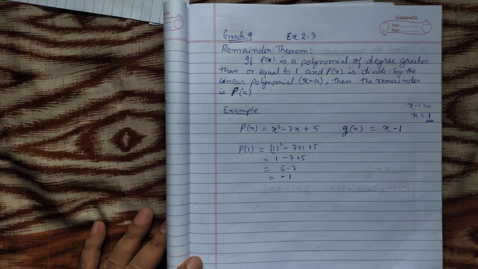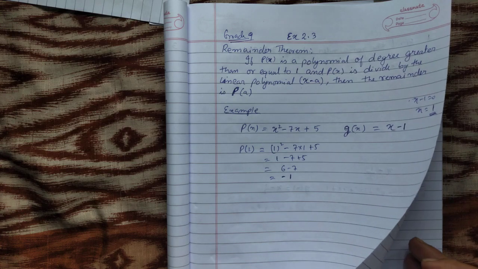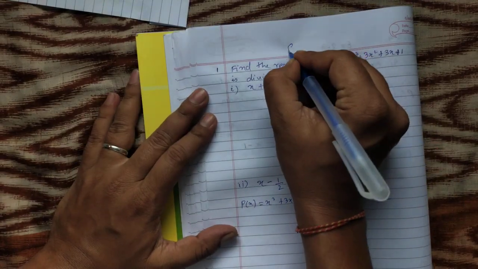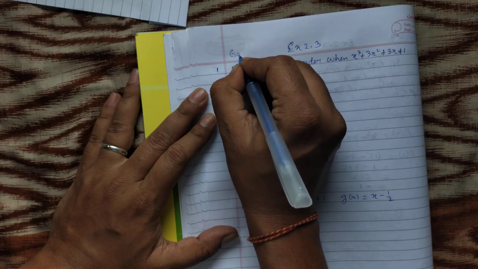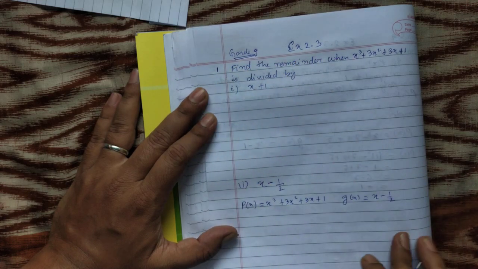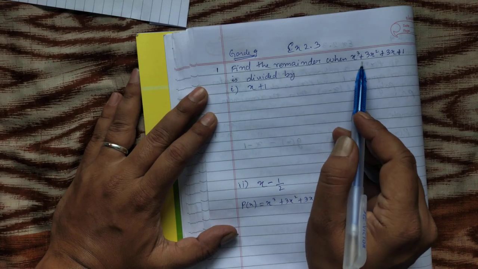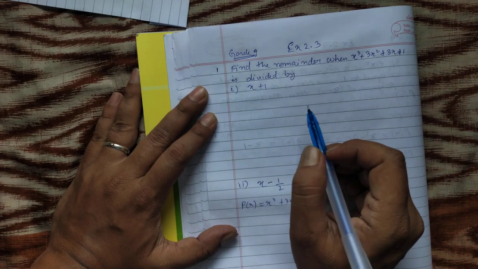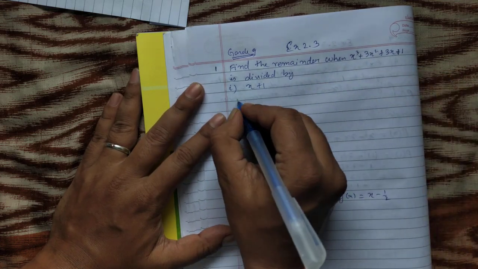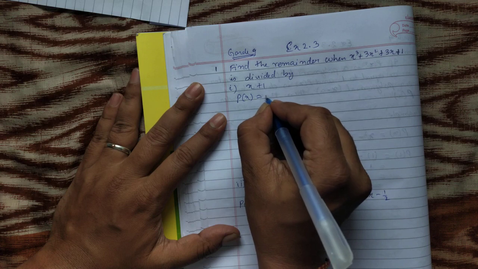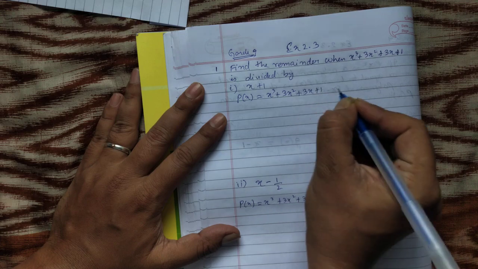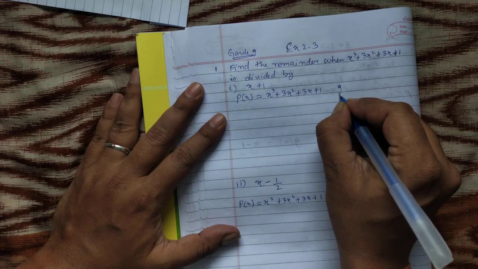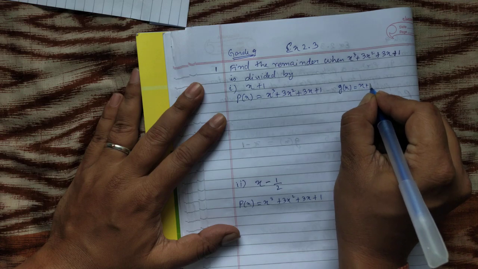Pause the video to write it down. We'll do exercise 2.3 question number 1 in more detail. This is exercise 2.3 question number 1 for grade 9, based on the remainder theorem. Find the remainder when this is divided by x plus 1. We can write p(x) equal to x cubed plus 3x squared plus 3x plus 1, and the divisor we'll take as g(x) equal to x plus 1.